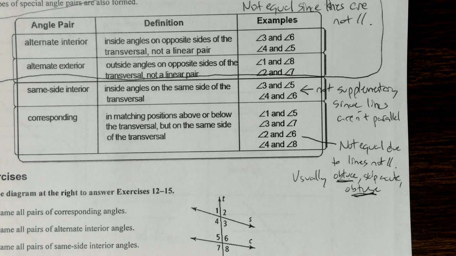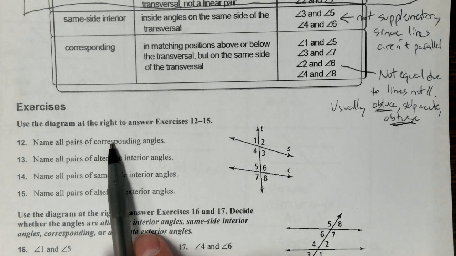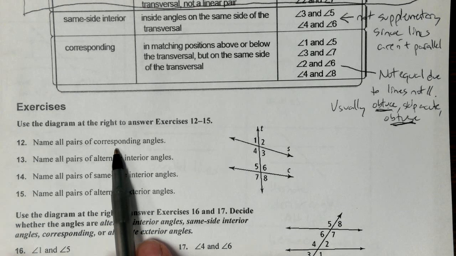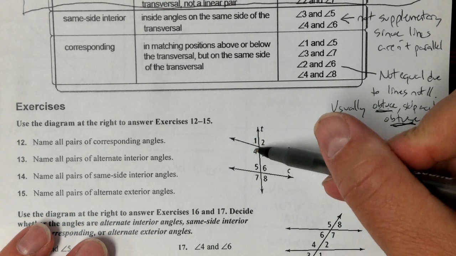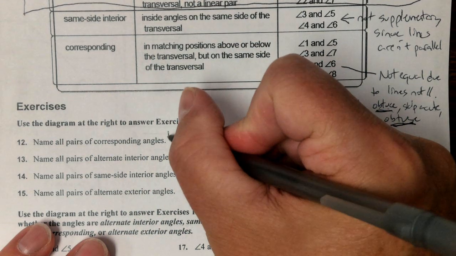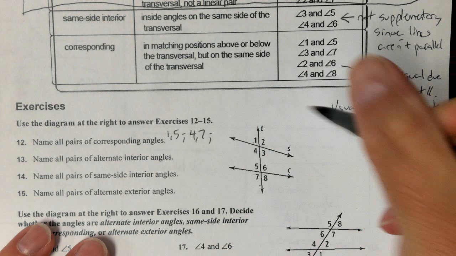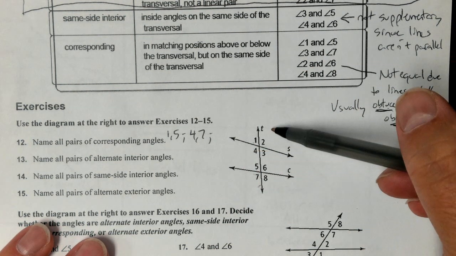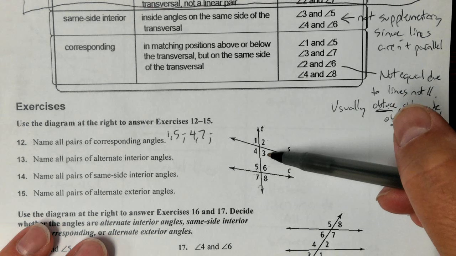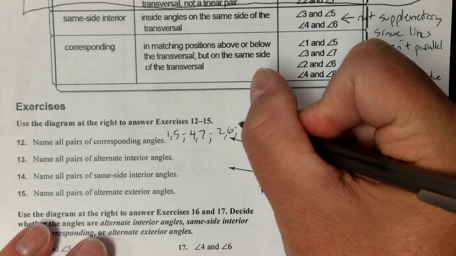Any questions? Okay, so now number 12, name all pairs of corresponding angles. So we've got 1 and 5 and 4 and 7, 1 comma 5 semicolon 4 comma 7 semicolon. Those are the ones that are both on the left, and then 2 and 6 and 3 and 8, 2 comma 6 semicolon 3 comma 8.